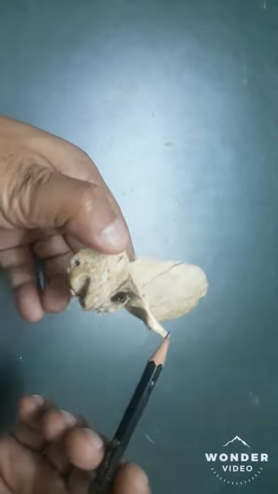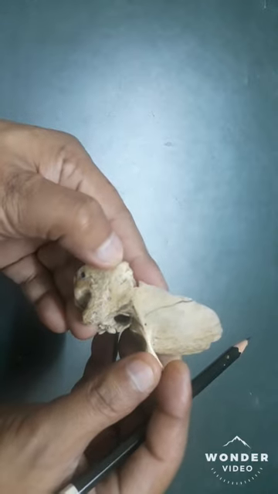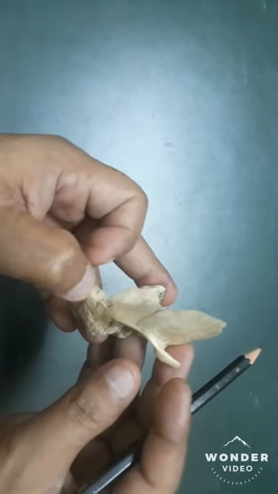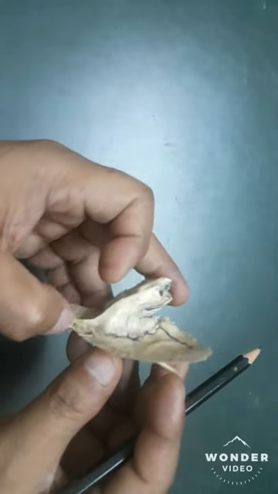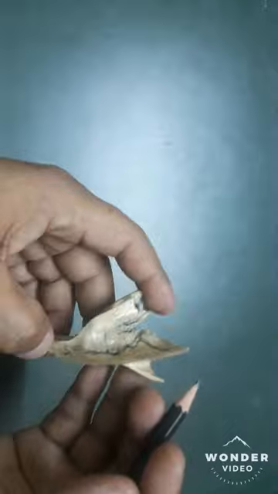Hello friends, today we will discuss temporal bone. This bone contributes in the formation of temple, that's why it is known as temporal bone. It is a paired bone of skull. And first of all we will discuss its parts.